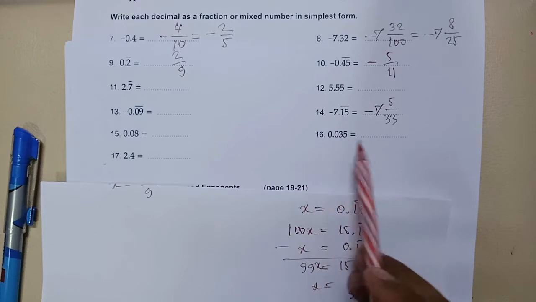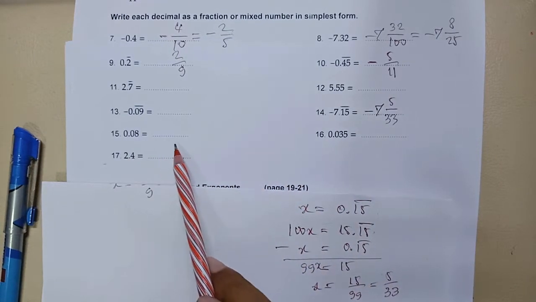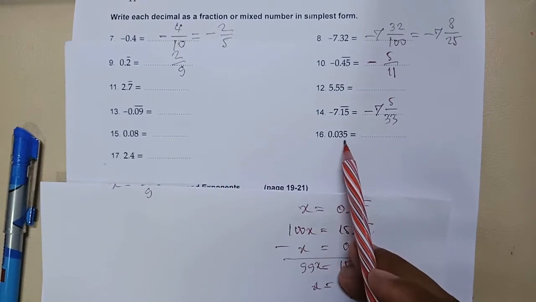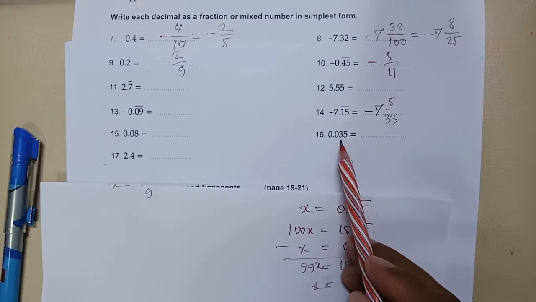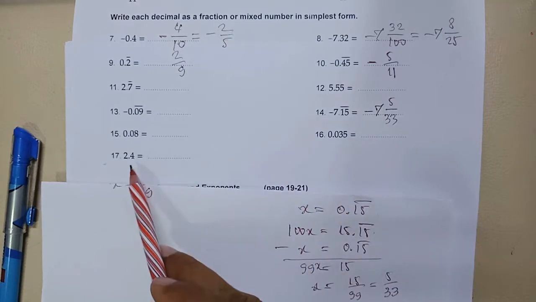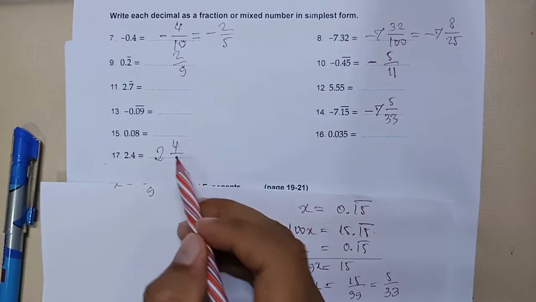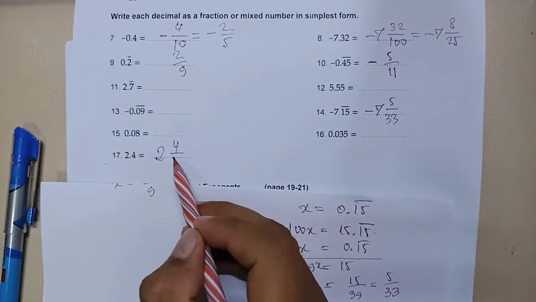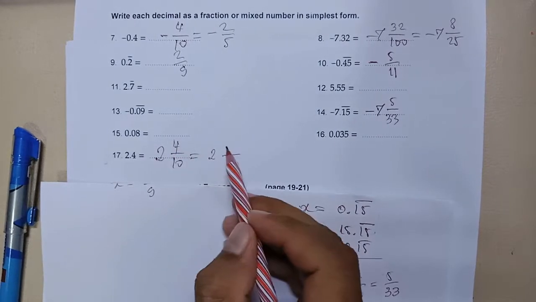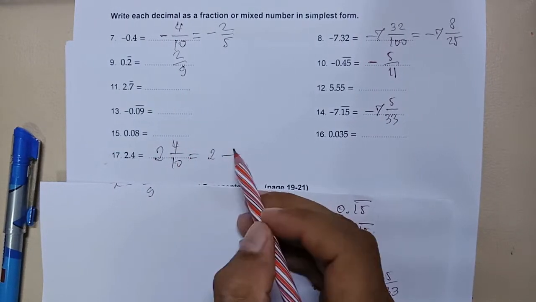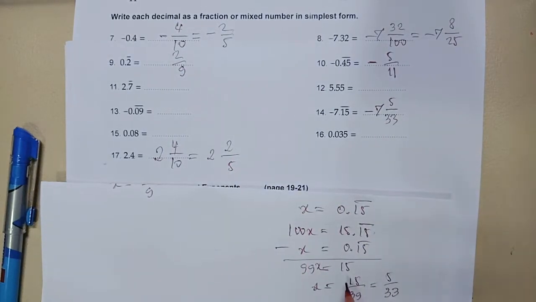The rest of the numbers are just very easy. This one is just 8 over 100, and you simplify it. This one is 35 over 1000, since it has 3 decimal places, and you simplify it. And this one, you just write the number 2 first, and then 4 over 10, since it has only one decimal place. Simplify it by 2 and you will have 2 and 2 over 5. I hope you can catch up with me in this section.